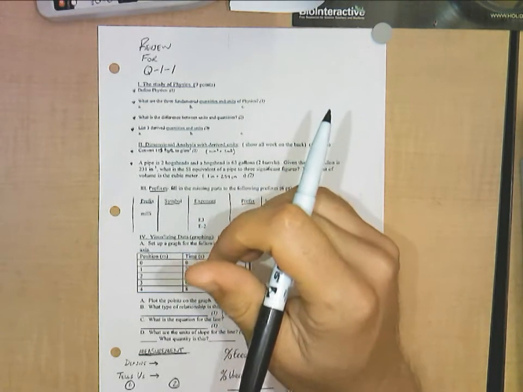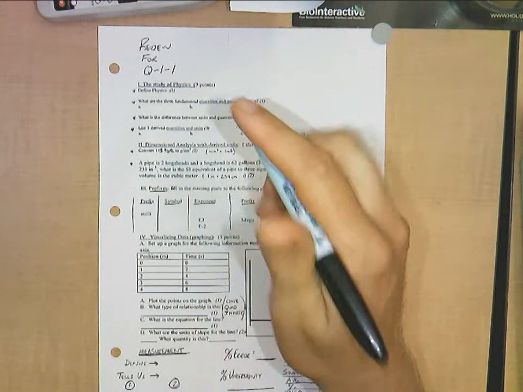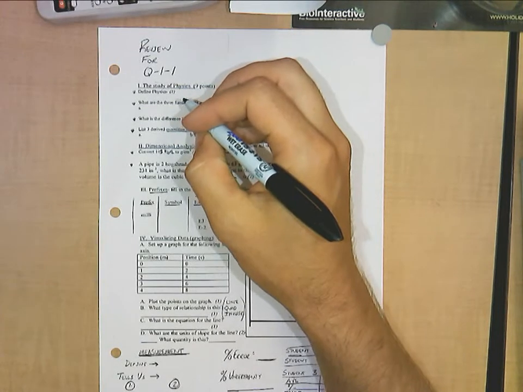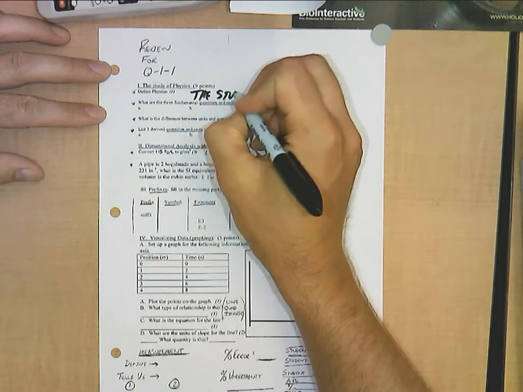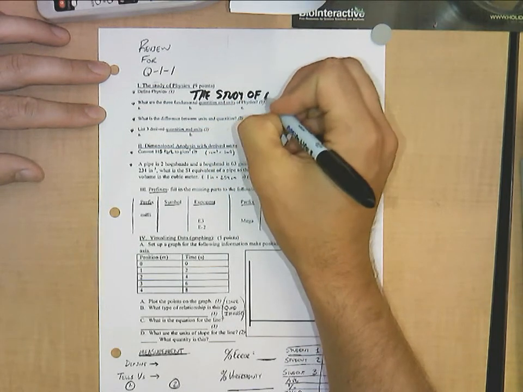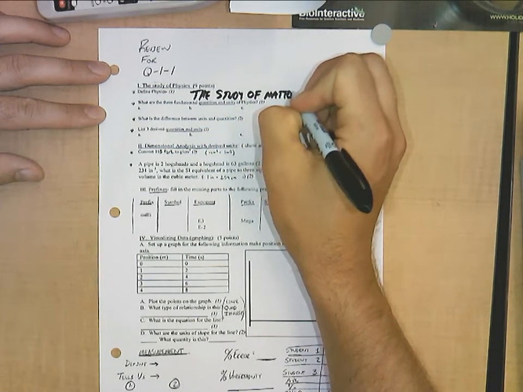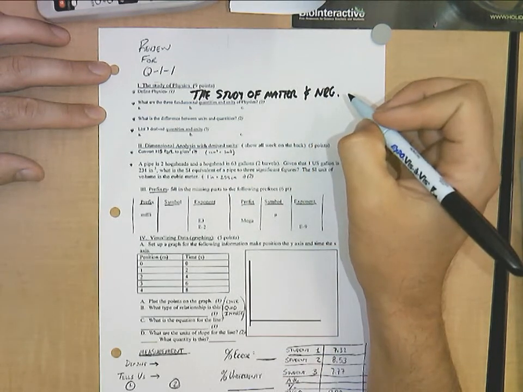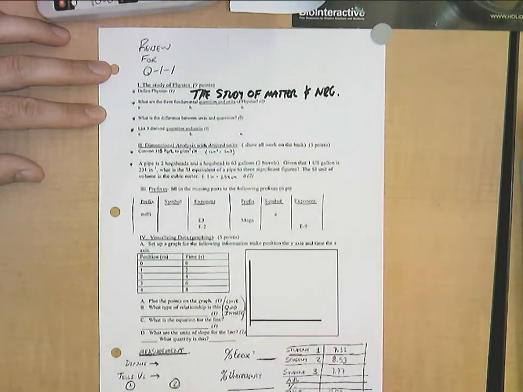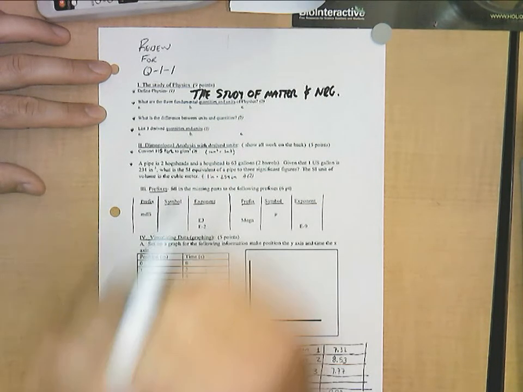Start with defining physics. So the definition of physics is the study of matter and energy. That's the first thing you should know in this class. First semester is matter, second semester is energy.